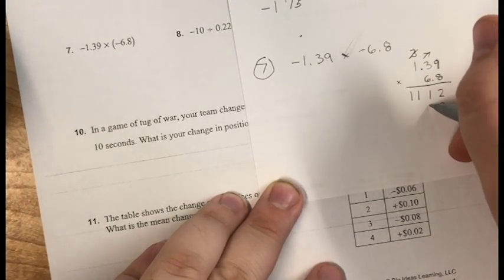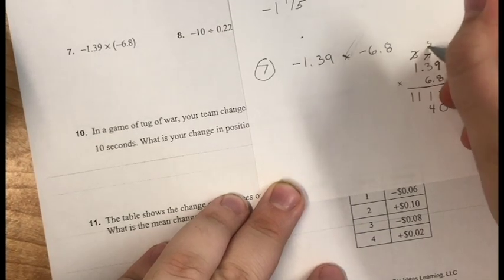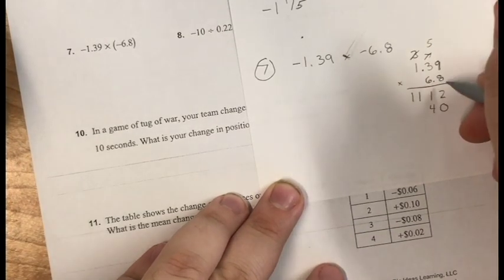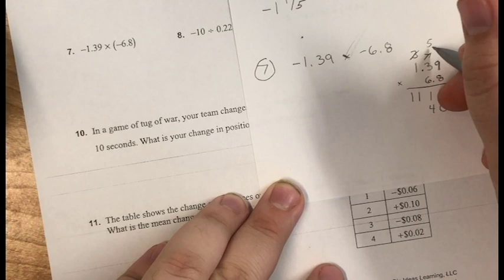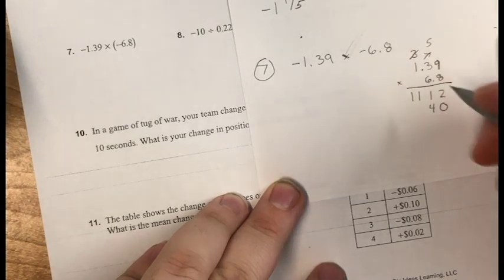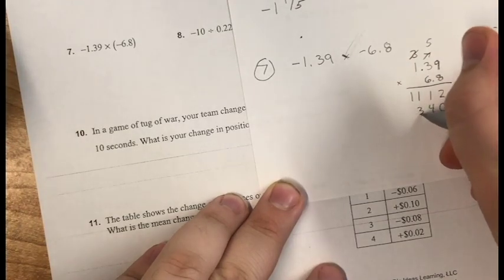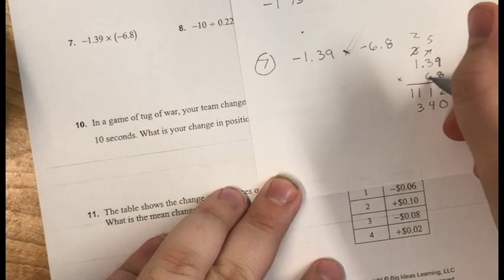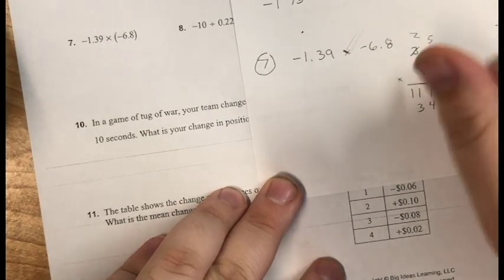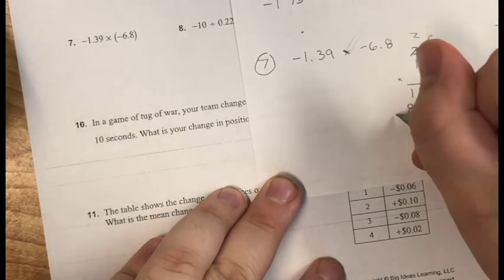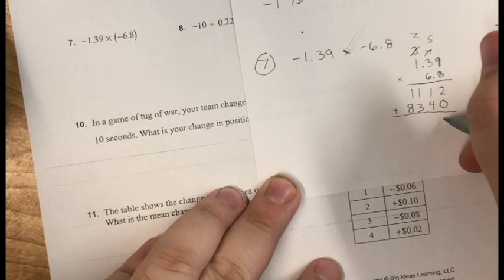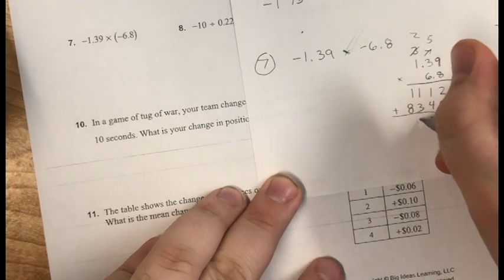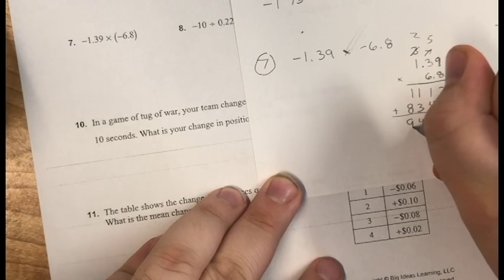6 times 9 is 54, carry my 5. 6 times 3 is 18, plus 5 is going to give me 23. So I'll put my 3 down, carry my 2. 6 times 1 is 6, plus 2 gives me 8. Now I can add everything together. This is 2, this is 5, this is 4, this is 9.